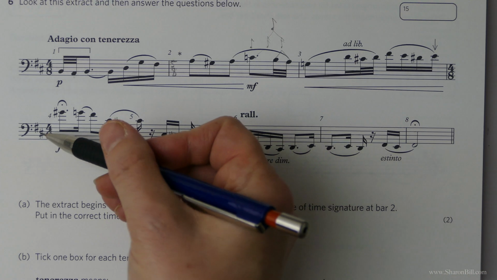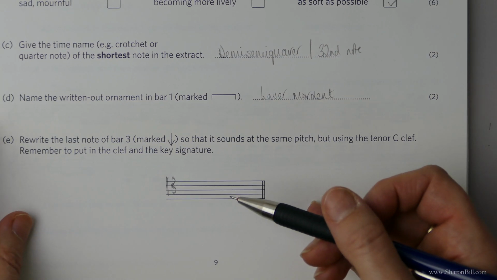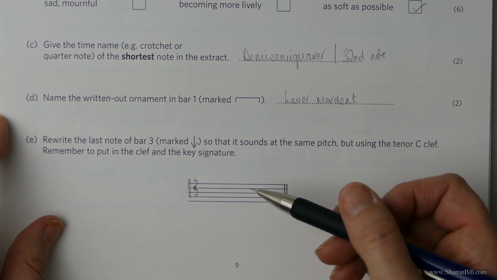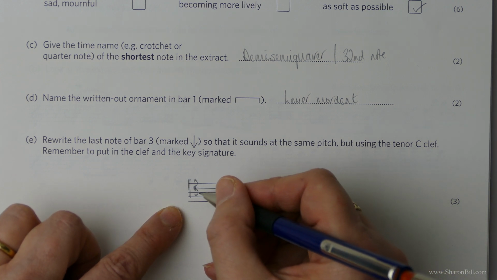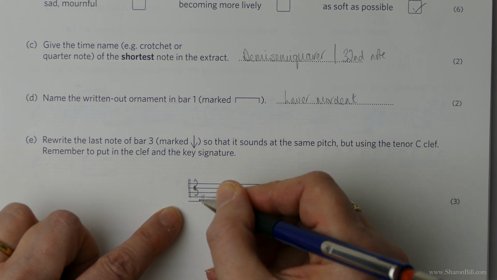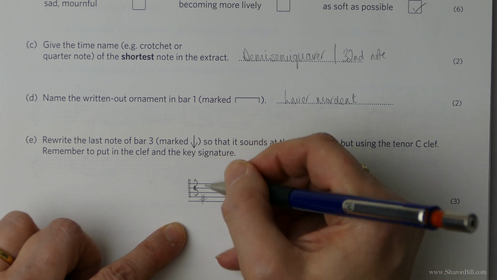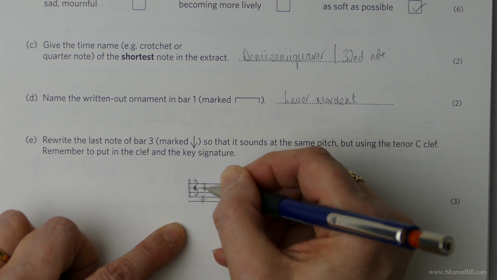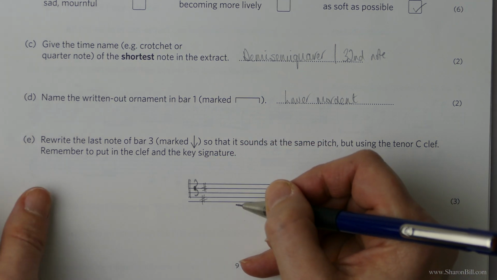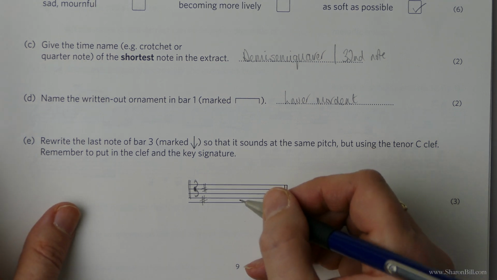We're in 2 sharps, so we need to reallocate those sharps appropriate to the key signature. So C, B, A, G, F, we have to go low for that F. And then the C sharp is there where the clef is based. And so let's see what note it is that we're writing.